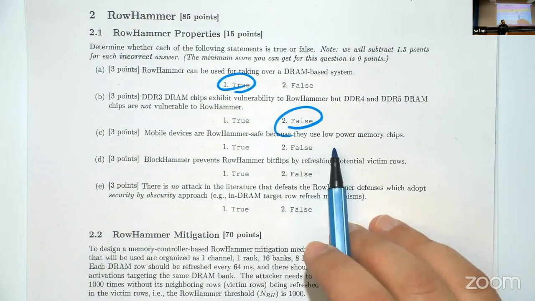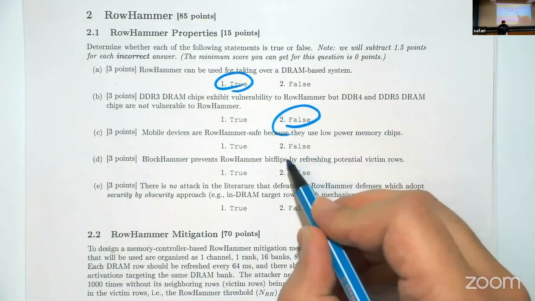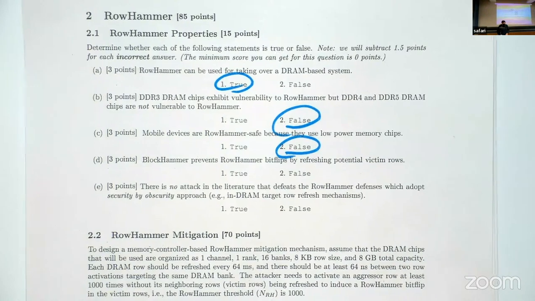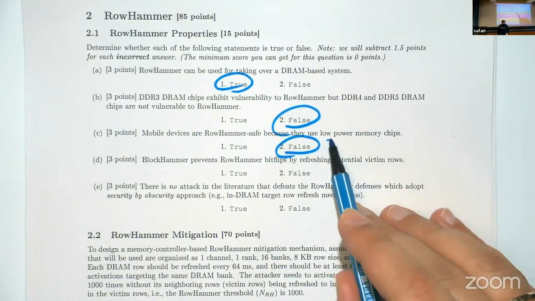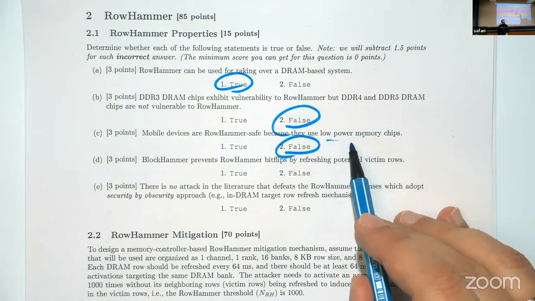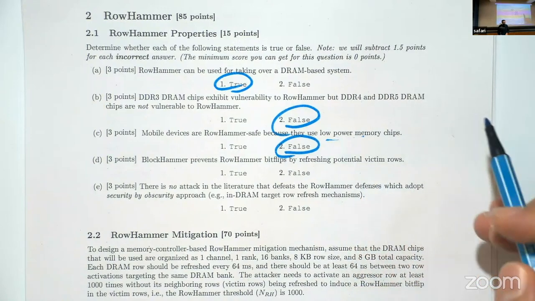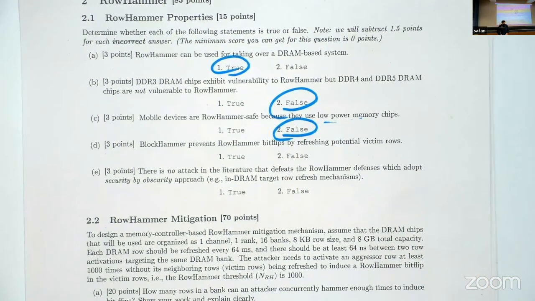What do you think? False? Yeah, that's false, yes. So actually, you can see low power memory chips being characterized in a paper in 2020 that we covered in the lectures. They show that in LPDDR4 chips, you have great vulnerability.